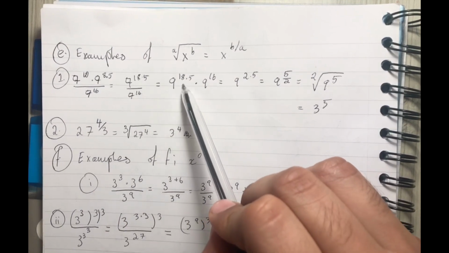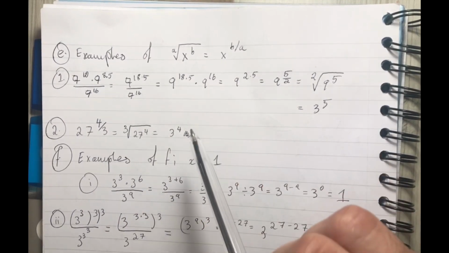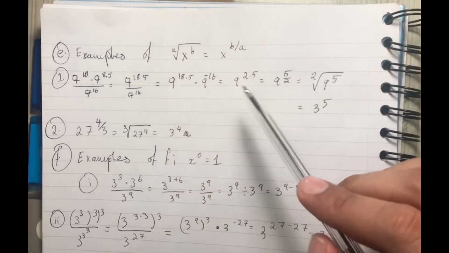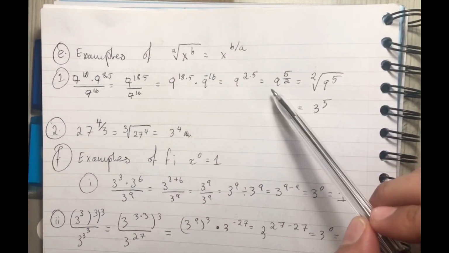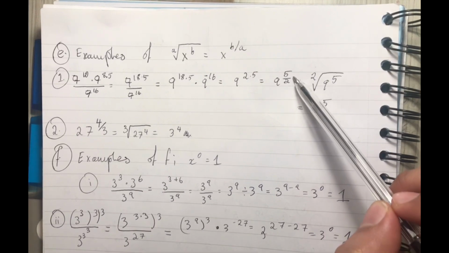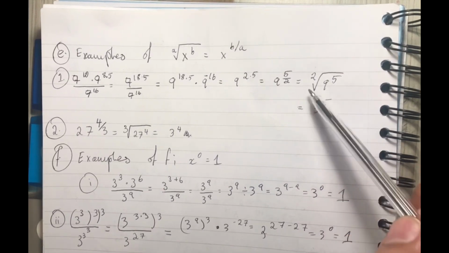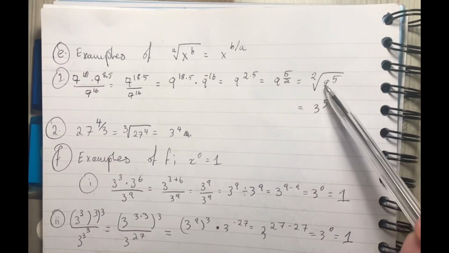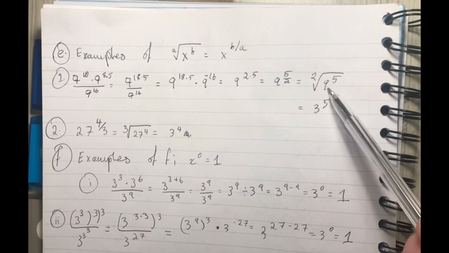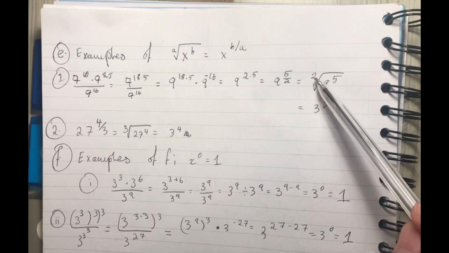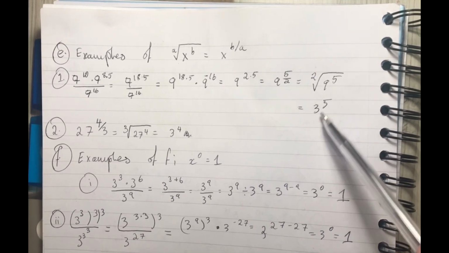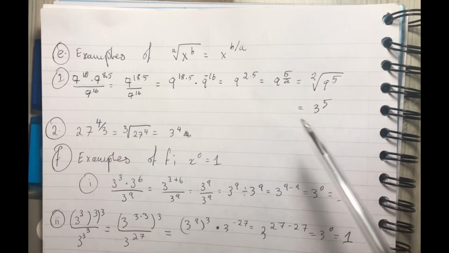So 9 to the 18.5 divided by 9 to the 16, well, that should be a minus, is 9 to the power of 2.5. 2.5 is the same as 5 over 2. Using then the surd law, you get a root 2, and then you get 9 to the 5 in here. So the square root of 9 is 3. You'll just end up with 3 to the 5.